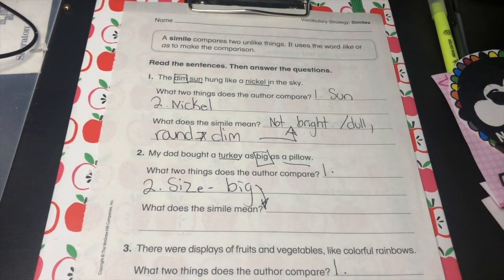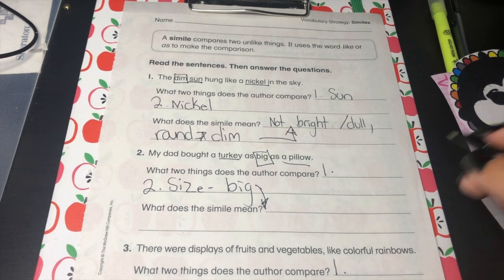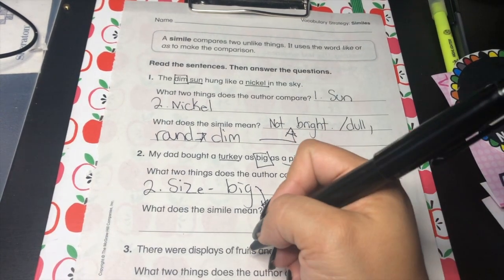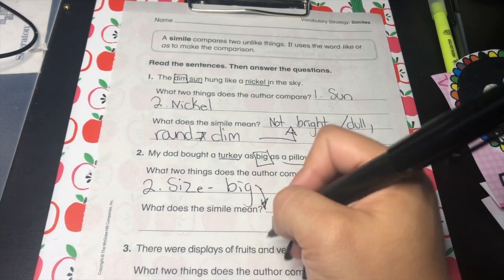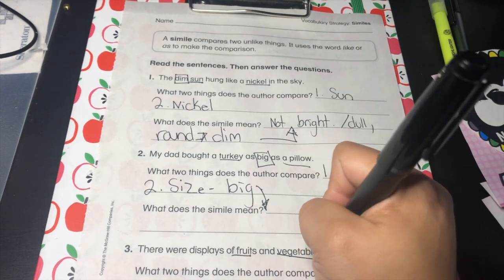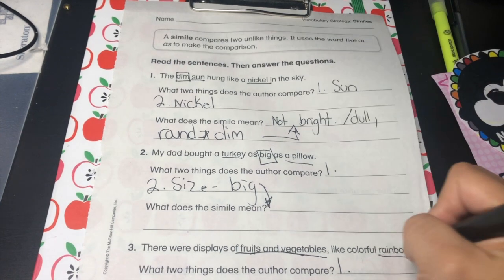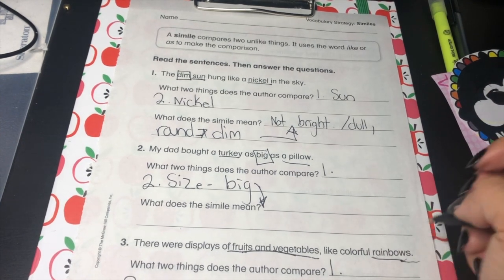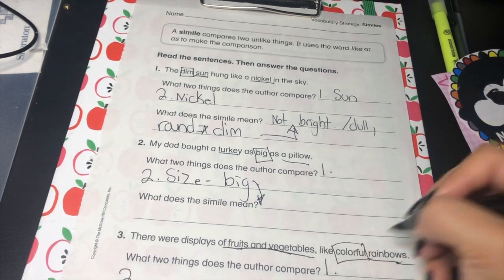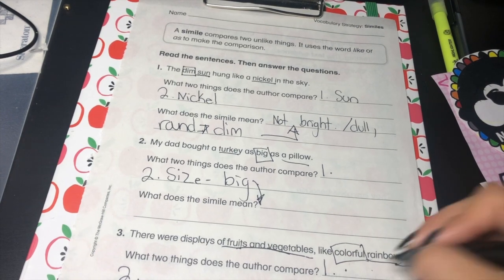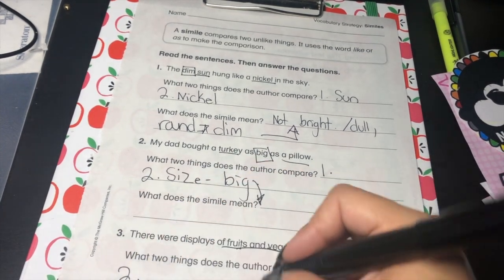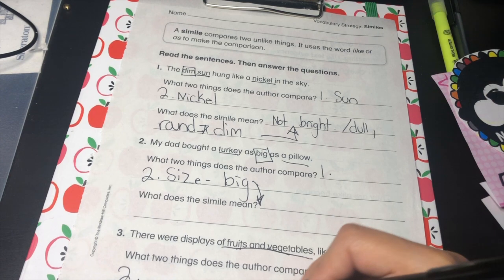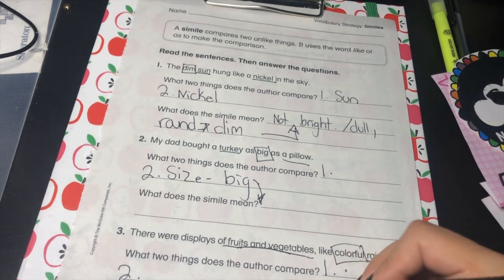There were displays of fruits and vegetables, like colorful rainbows. So what two things are being compared? Fruits, veggies, and rainbows. What about them? They're both colorful. So you should have put fruits, vegetables, and then rainbows. And what about them? They're both colorful.